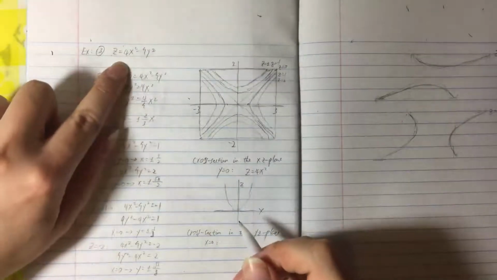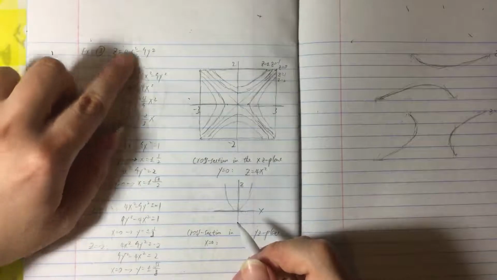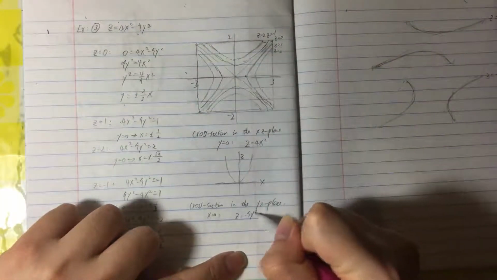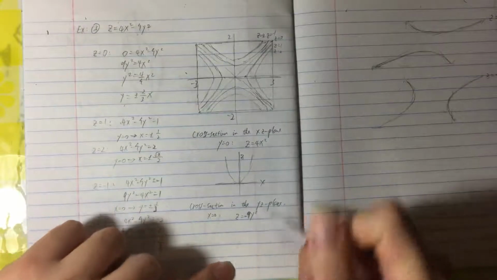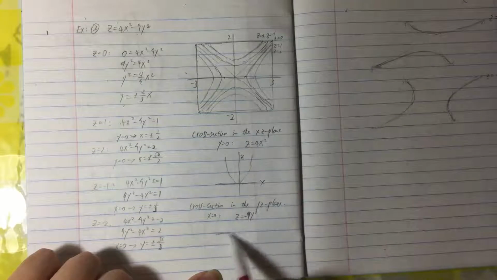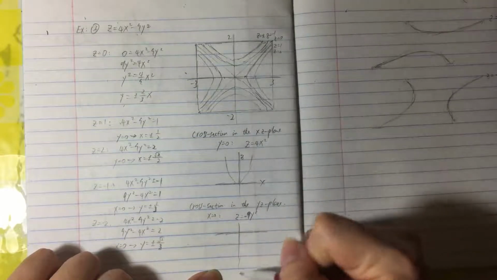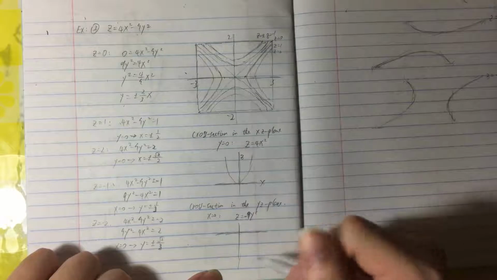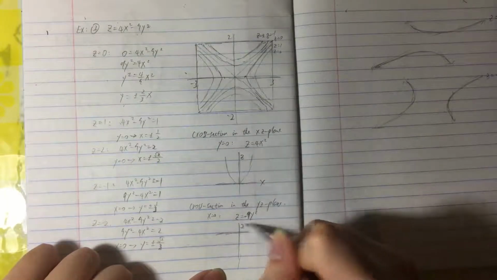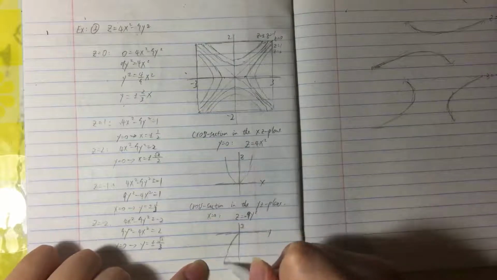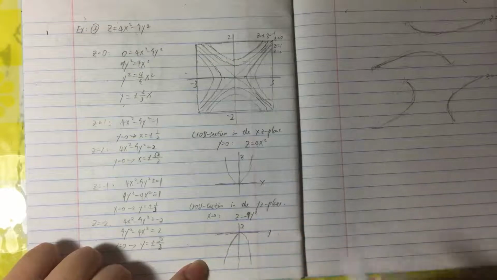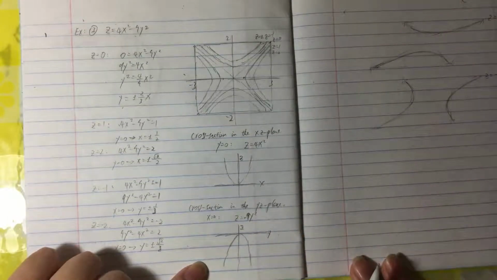If I plug in 0 for x, I get z equal to negative 9y squared. That's a parabola open downward. So in the YZ plane, we have a parabola open downward.